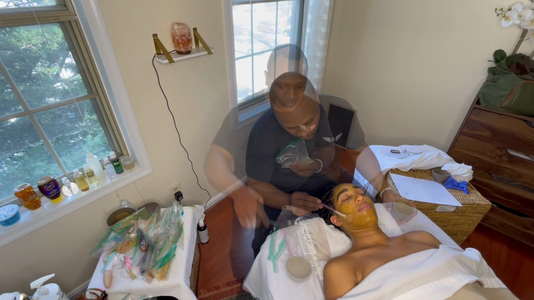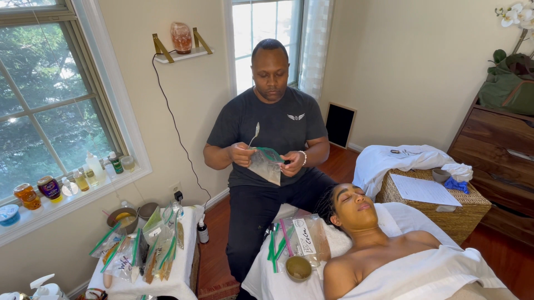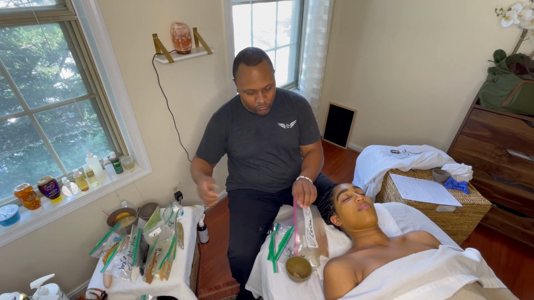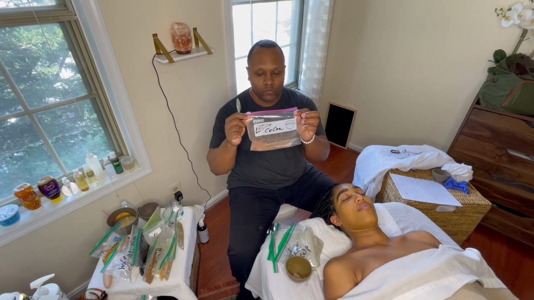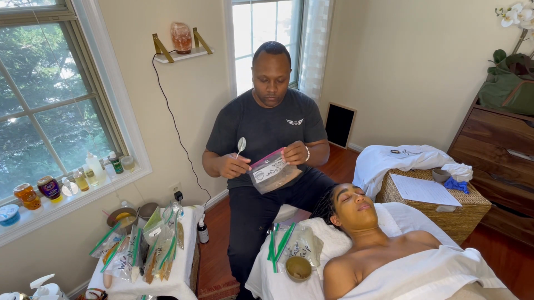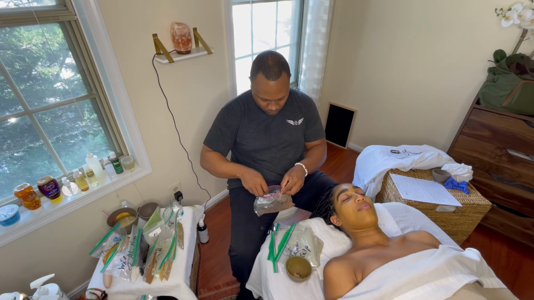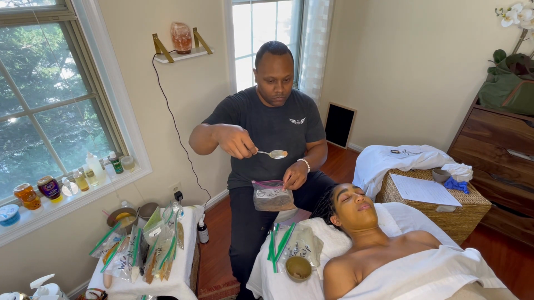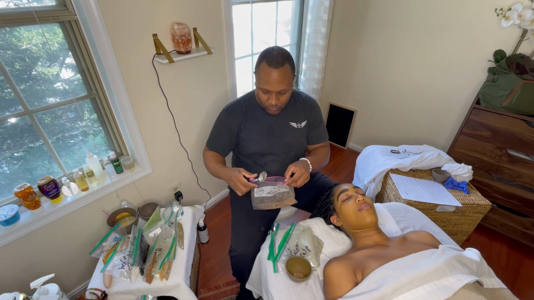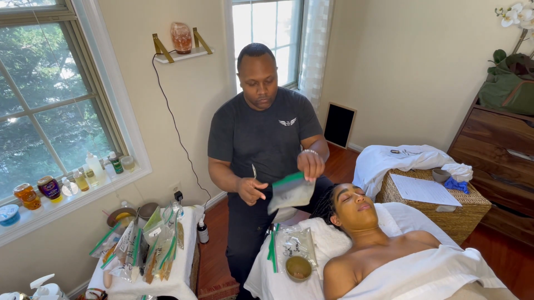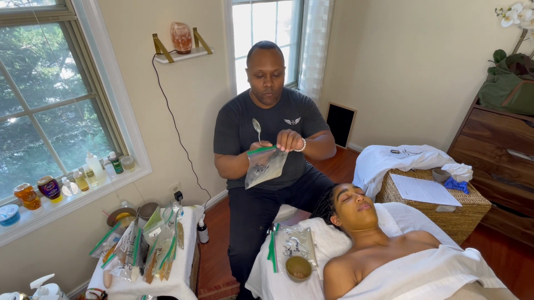A little bit, and as you've seen in the earlier videos, we're going to use cocoa powder. Teaspoon. Remember, less is best. Sea kelp powder.